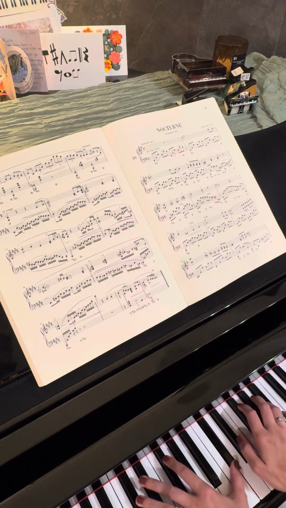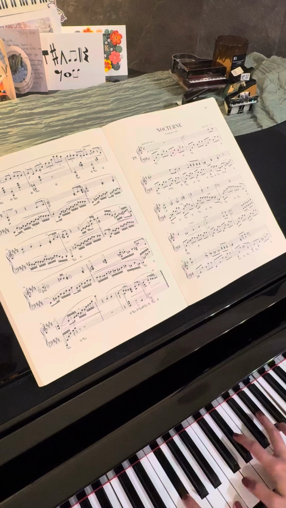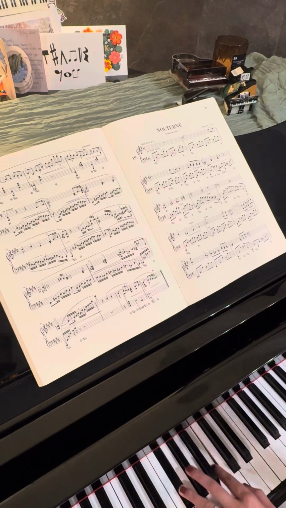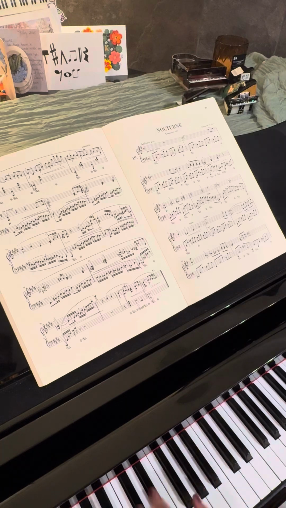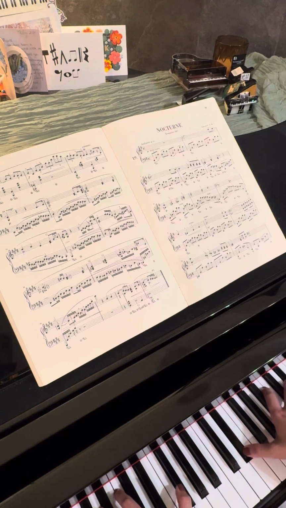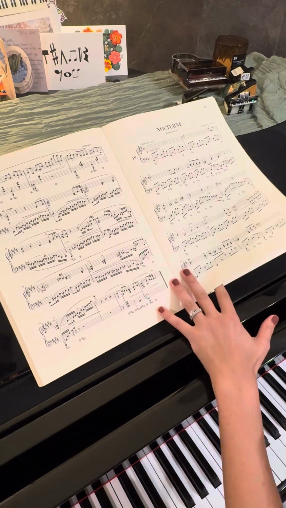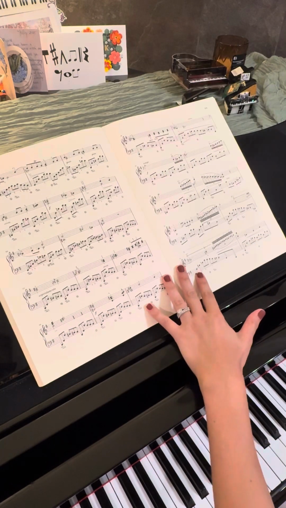And then measure 9, we're going to go back to B, which is the dominant of our tonic. Finally, in measure 10, we're home again. Back to the dominant, then back to the tonic, and actually it's a direct repeat of the chord progression until measure 14.